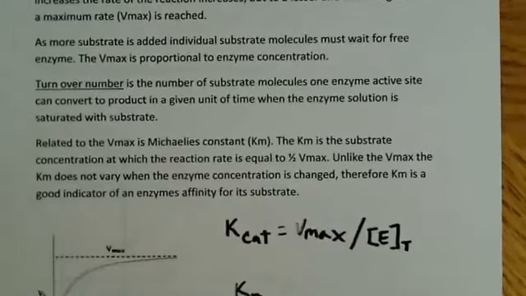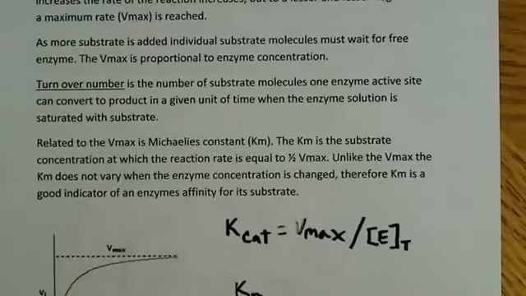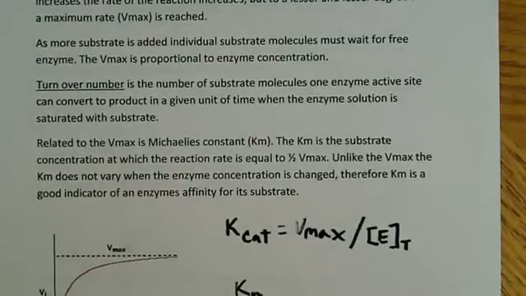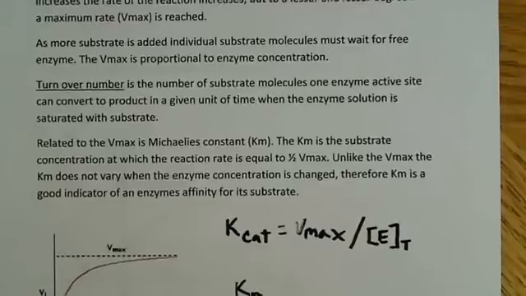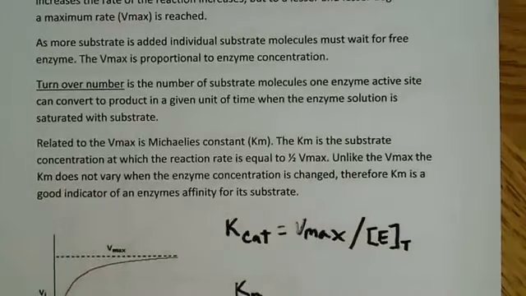We talked about affinity for oxygen when we were talking about hemoglobin and myoglobin, and that's why I said that hemoglobin and myoglobin are good ways to start thinking about enzymes, because they exhibit a lot of the same properties. Not all the same properties, but a lot of them. And what we're talking about here with the Km is enzyme affinity. How tightly does this bind?